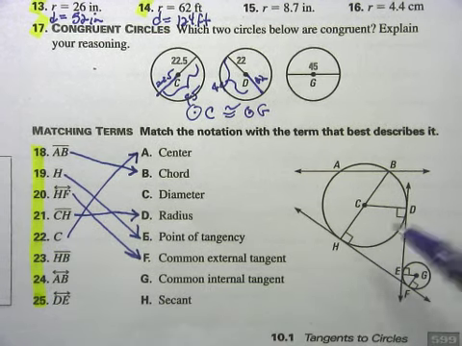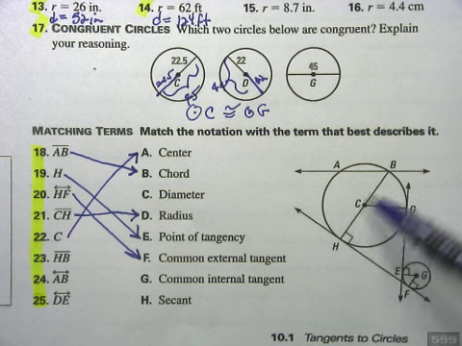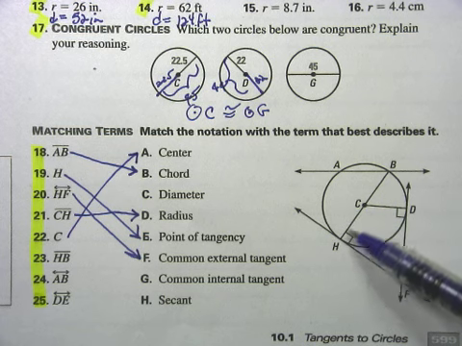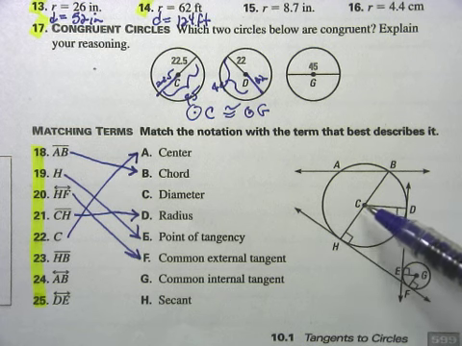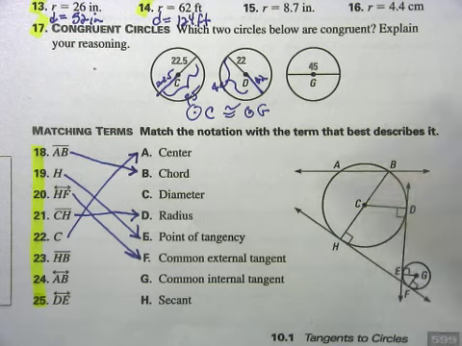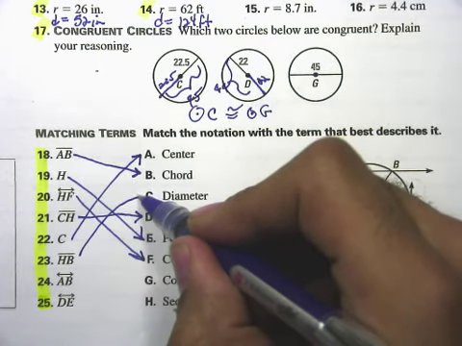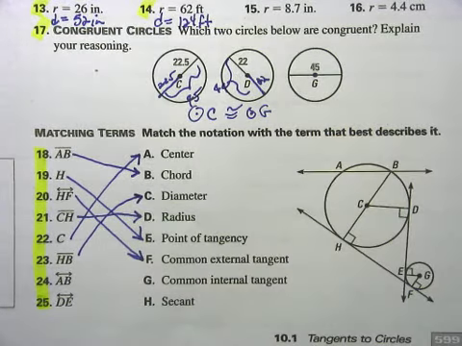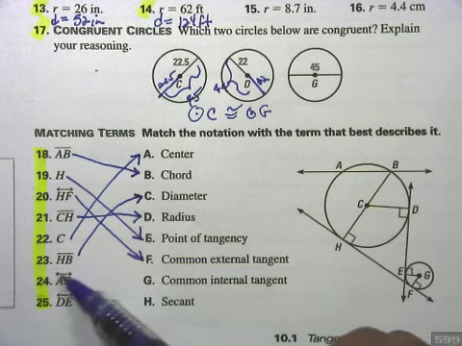Number 23, notice again, I have a segment symbol, so it's segment HB. My segment HB is going from one end of the circumference to the other end through the center, and that is a diameter, ladies and gentlemen. So that is letter C. Number 23 is letter C.